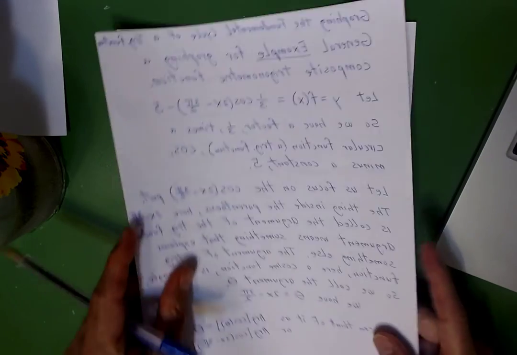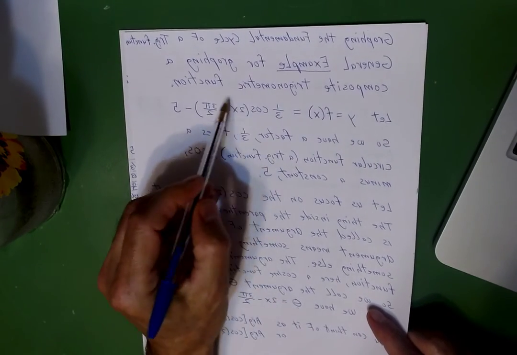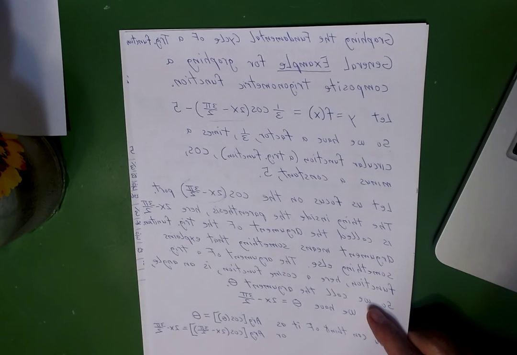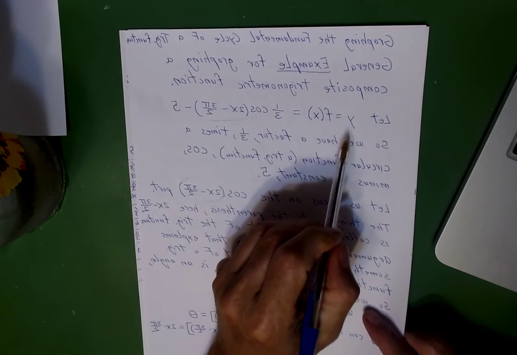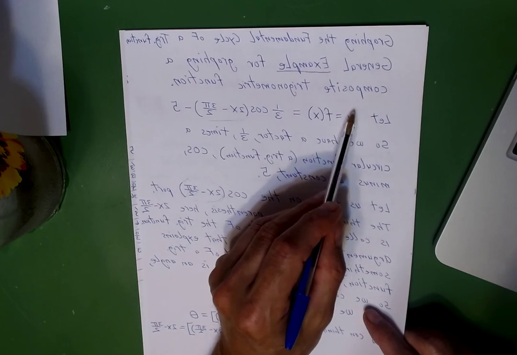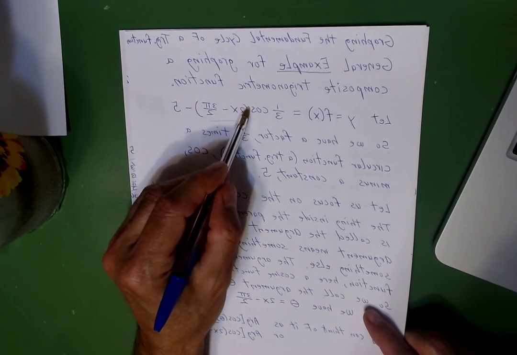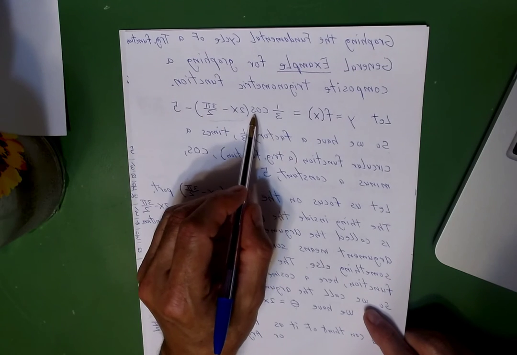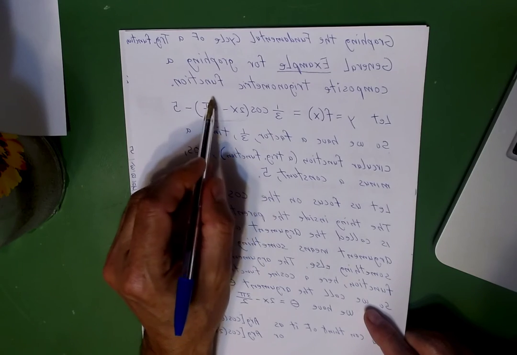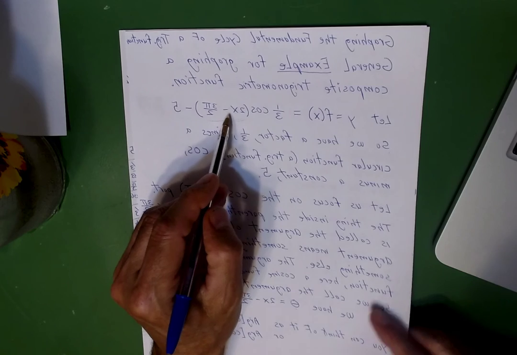Okay, so here's the original problem. Now we have the values for x, but we need the values for y. To get the values for y, you think of this as theta again. We've already got what the cosine of theta is, so we plug in the different values of theta here. We multiply, and we get the cosine of that.